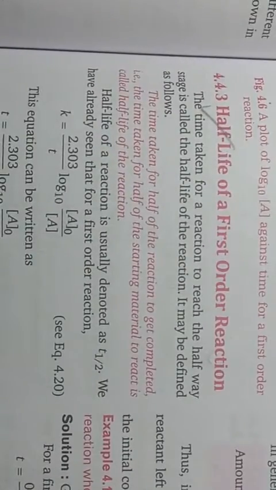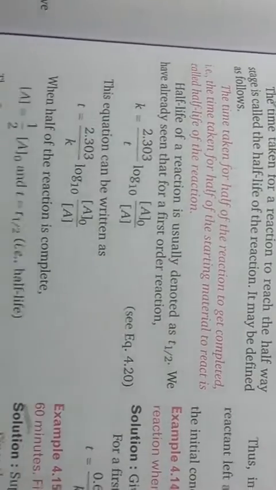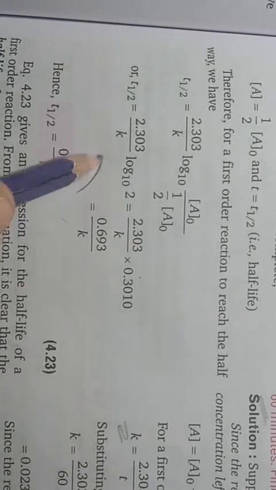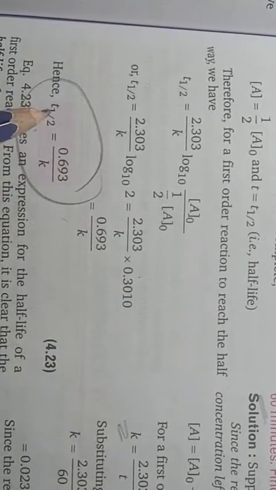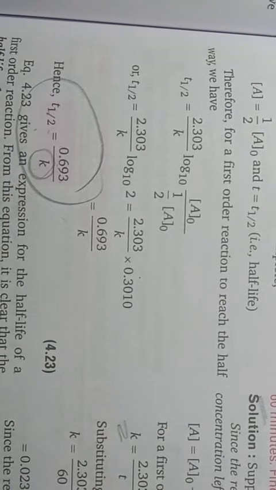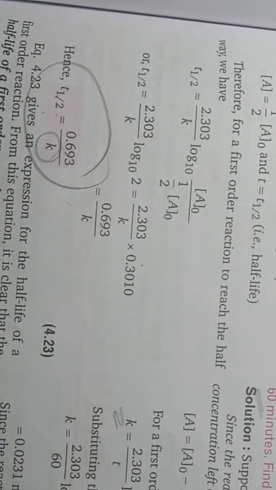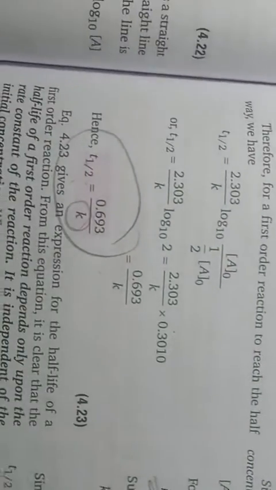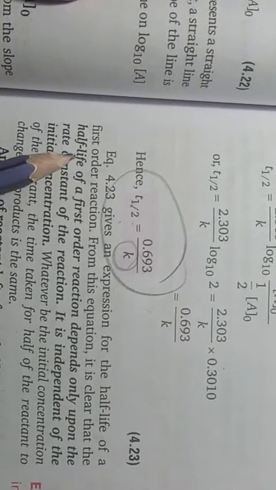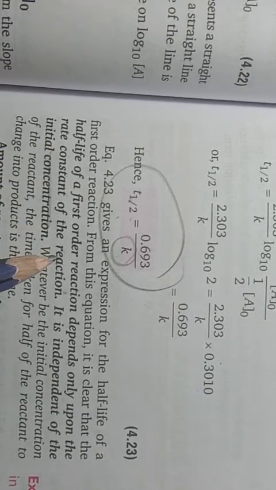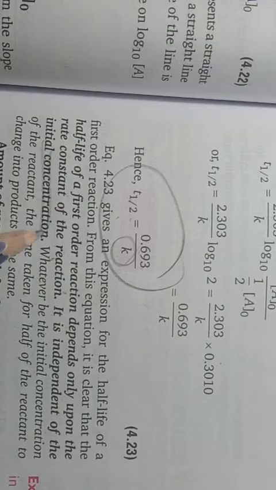Okay, then half-life of a first order reaction. This derivation is also in your syllabus. The final value of the relation is this. The half-life of first order reaction is T half, and this T half equals 0.693 upon K, where K is the rate constant. Okay, students. So numericals from here are also very important. Half-life of first order reaction depends only upon the rate constant of the reaction, and it is independent of the initial concentration.